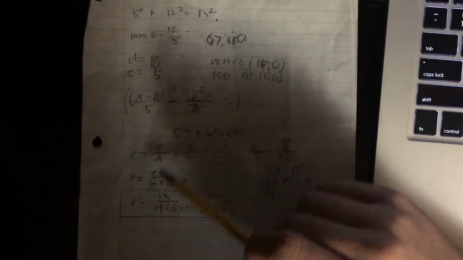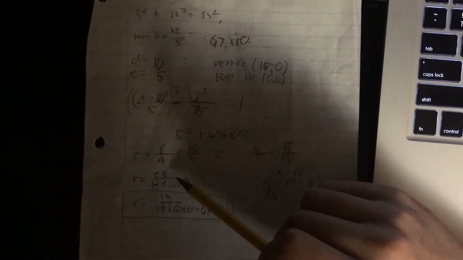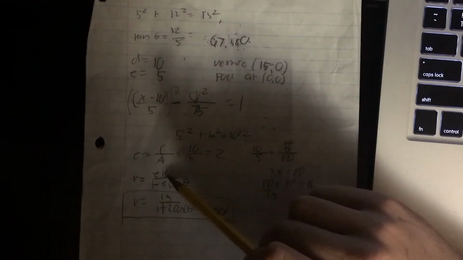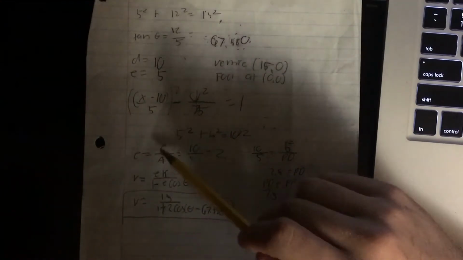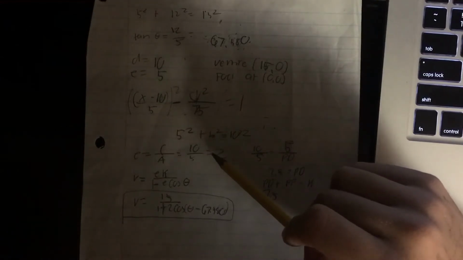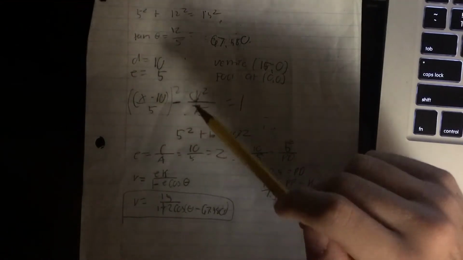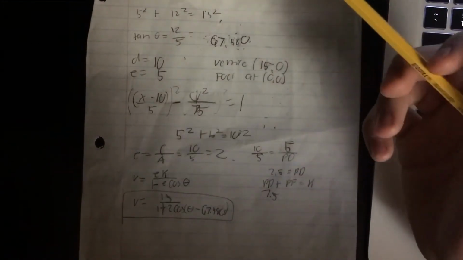To put this in polar form, or this equation right here, we need to find the e value, or the eccentricity, and the k value. So the eccentricity is c over a, which would be 10 over 5, which equals 2. And then the k value is the sum of the point to the directrix distance, or the point is the vertex. That's the point we're using.